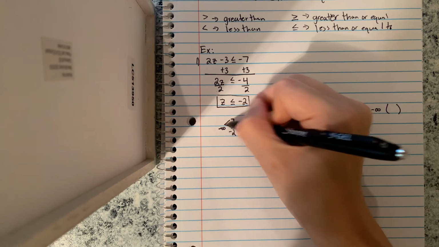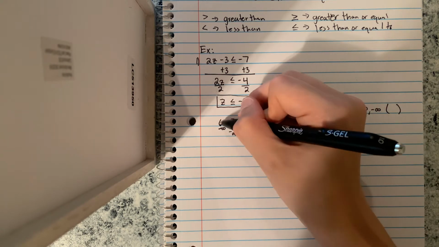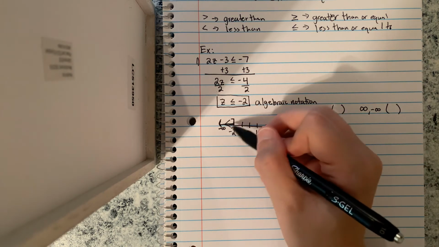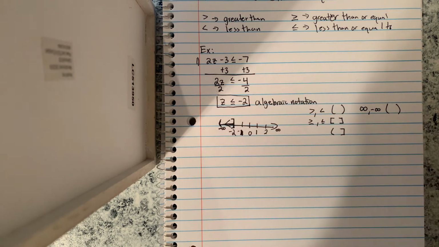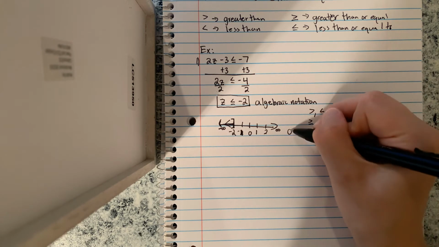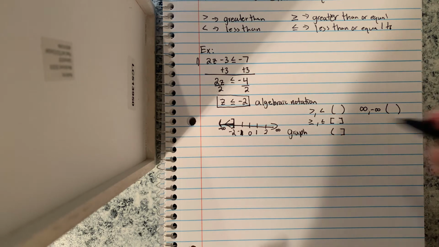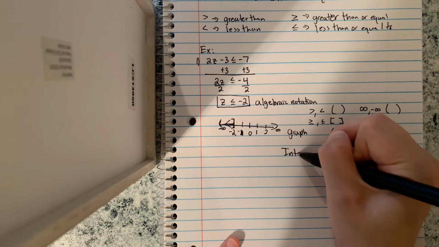So we would have a parenthesis going towards that negative infinity. Okay, and shading all that side forever. So you would drag the arrow all the way to the left. So this is our graph. When they would ask for the graph answer, that's what you would put. And then last, we want our interval notation.